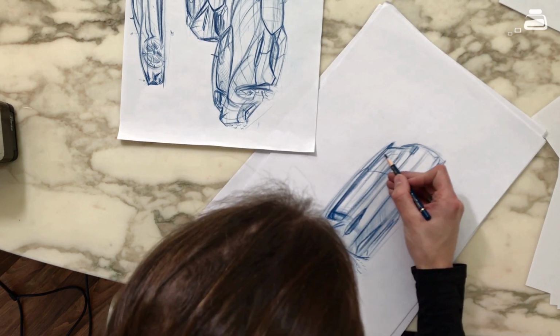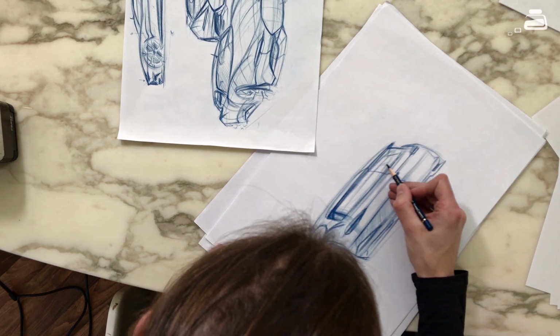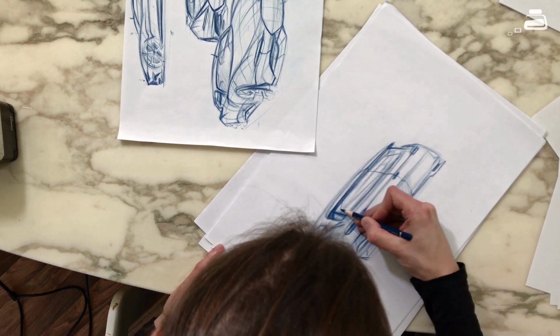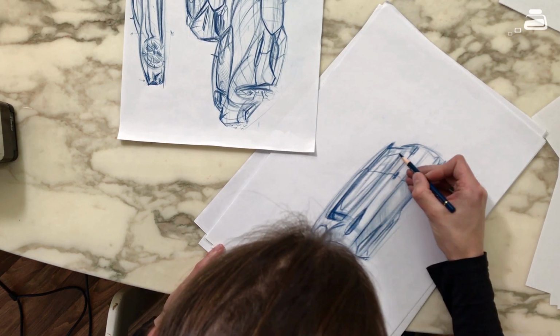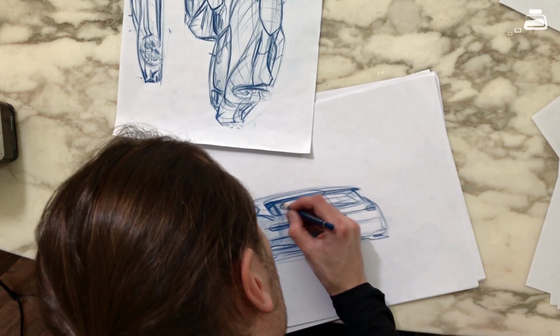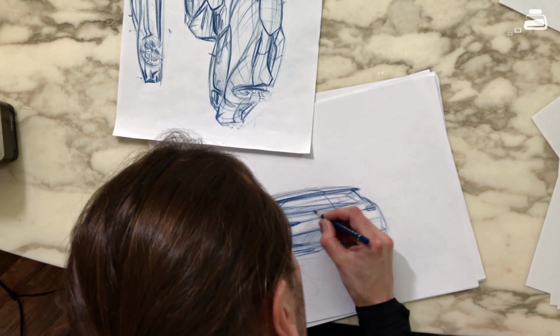So let's sketch the C-pillar on the other side and the A-pillar on the other side, and then let's see which kind of window reflection we receive here.